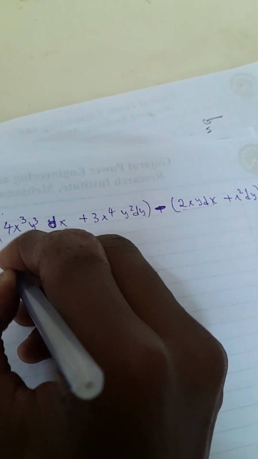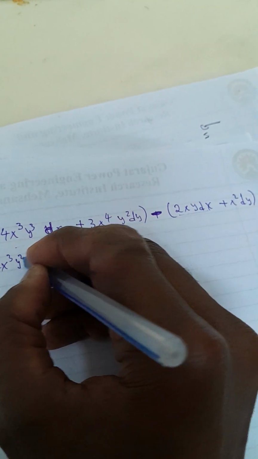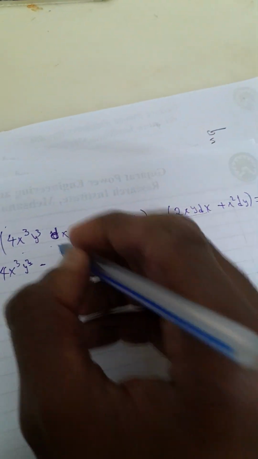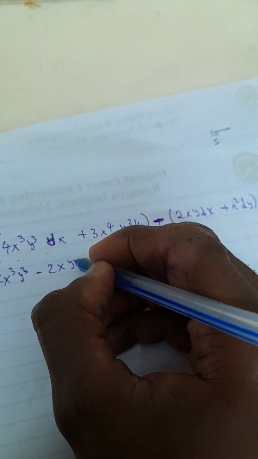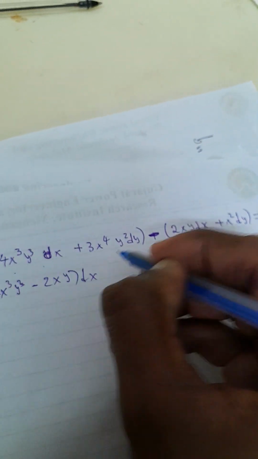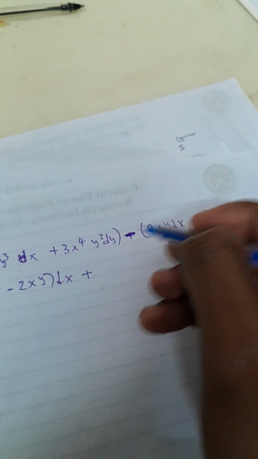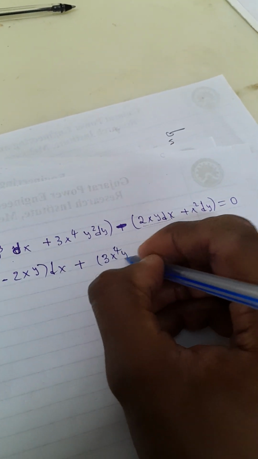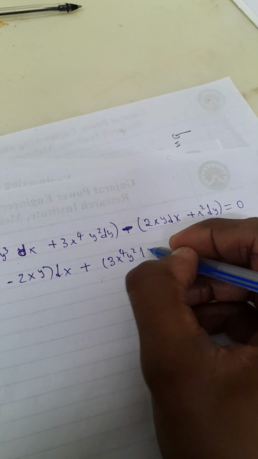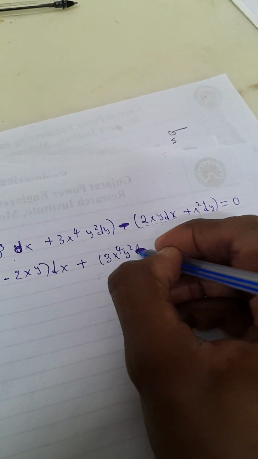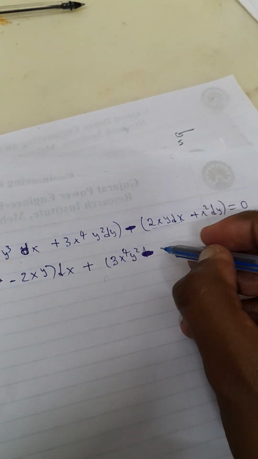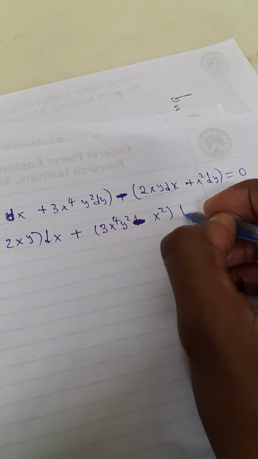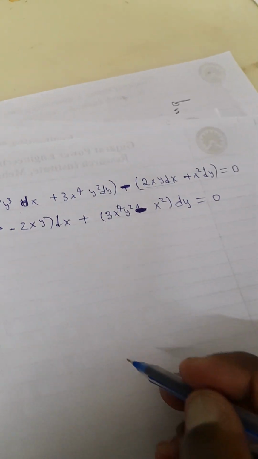So this will be 4x cubed y cubed minus 2xy dx, then plus 3x raised to 4 y square minus x square dy equal to 0.